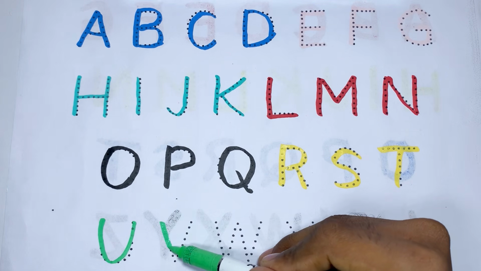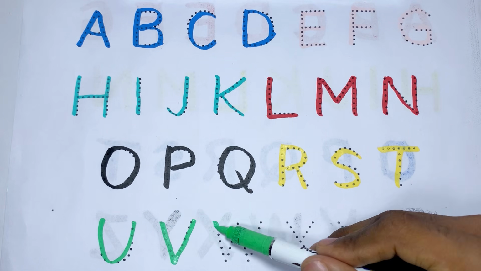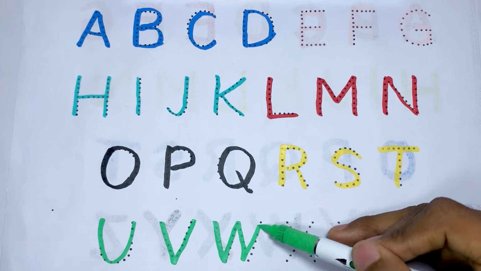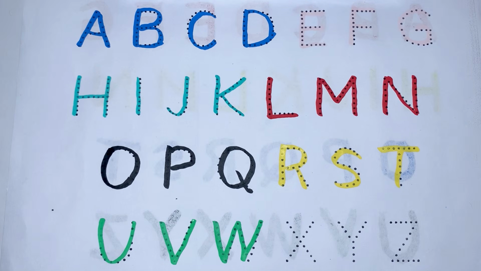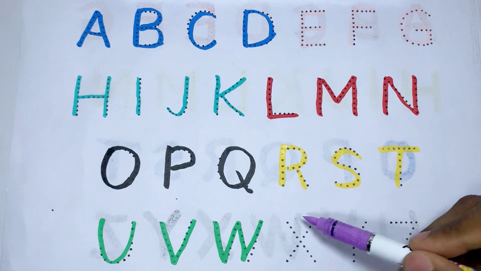U for umbrella. V for van. W for whale. Kids, now you draw X and use purple color.